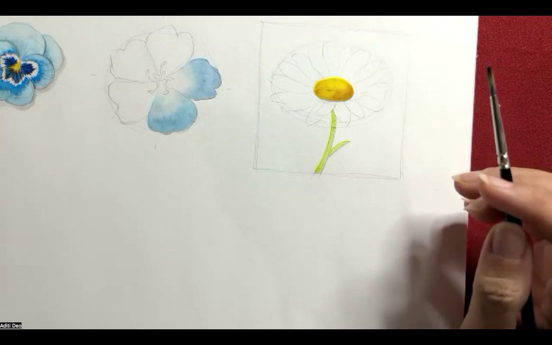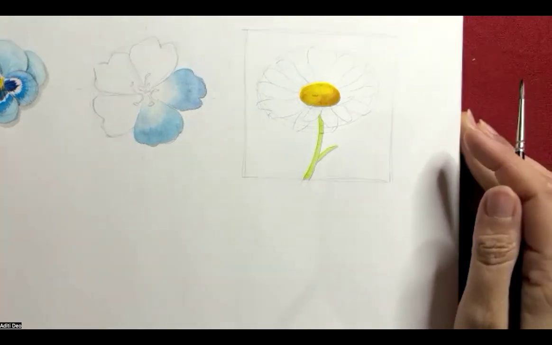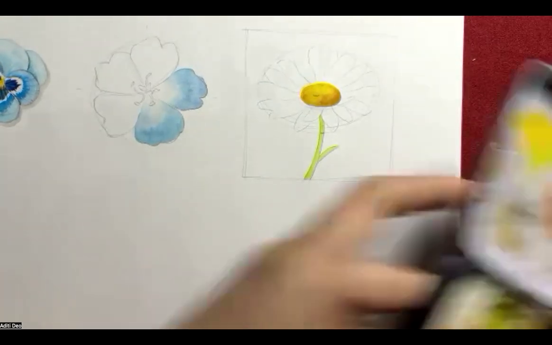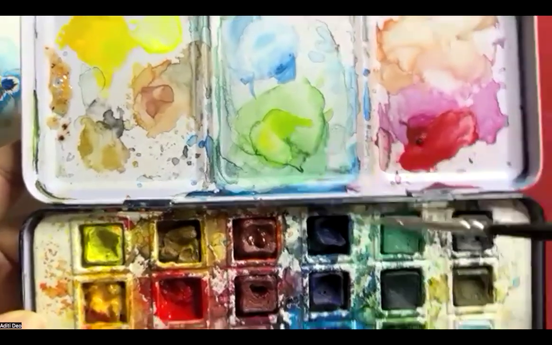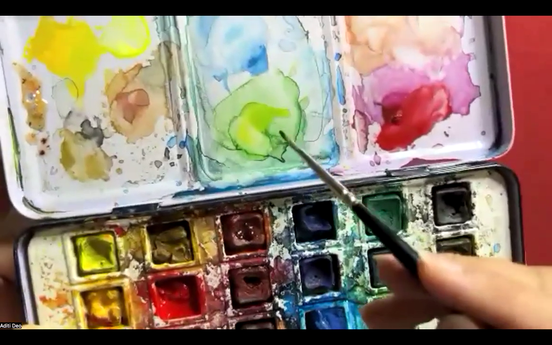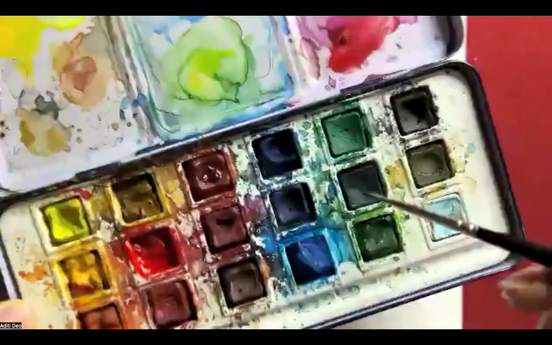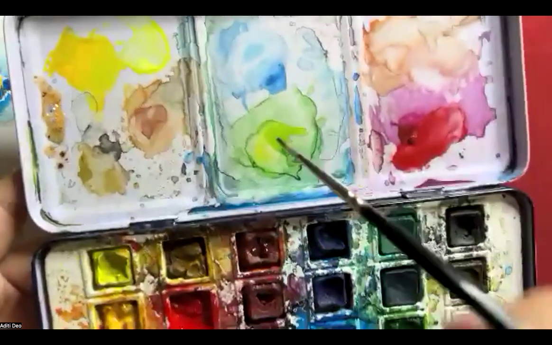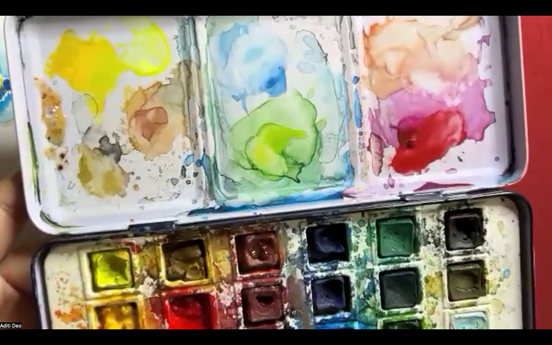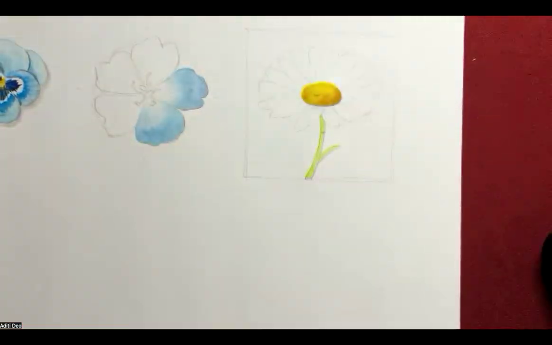Aditi, what colors have you used for the stem? I had this green shade, sap green. I used it, remember when we did that negative painting? I mixed sap green and there was some viridian, so a random green has been created. To that, I added a yellow and that made it just slightly light.